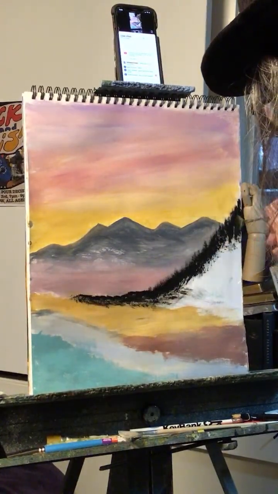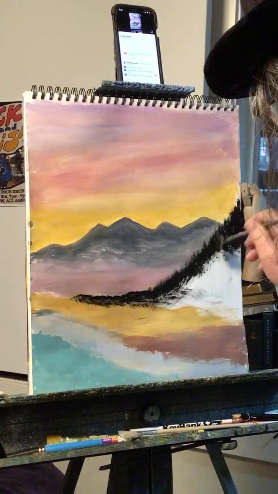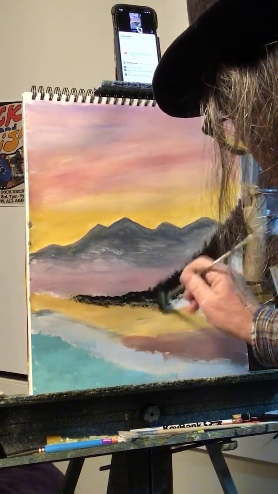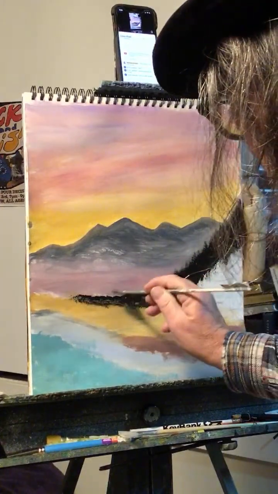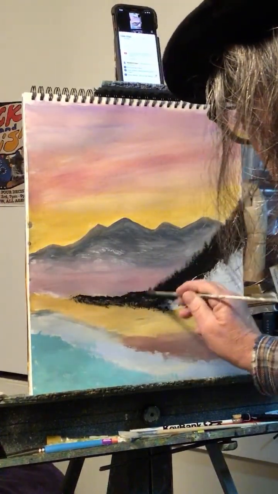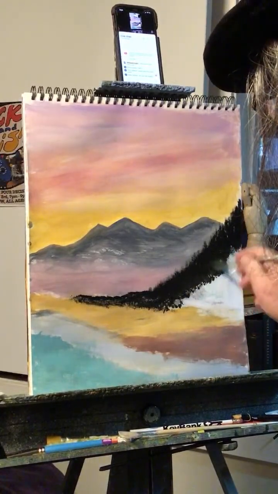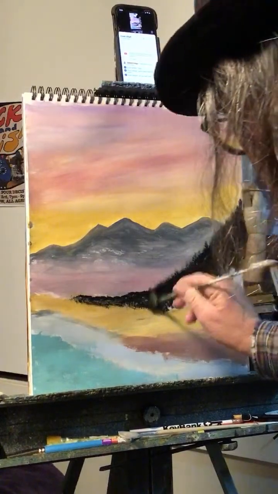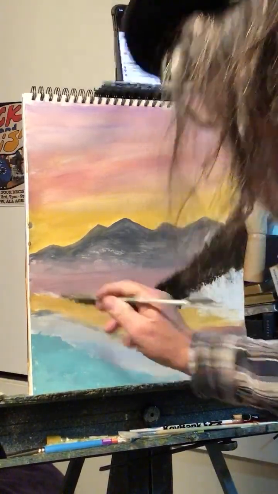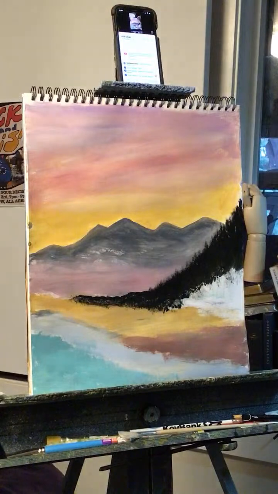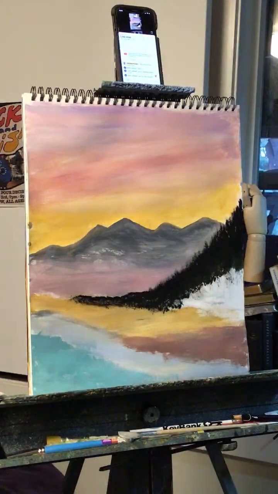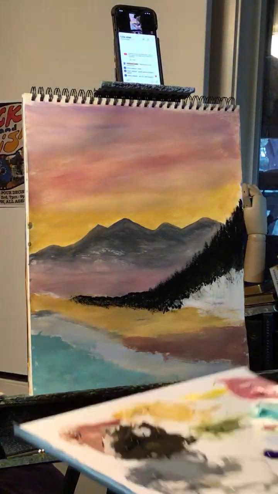I don't know why I made them so dark. That's sap green with a little black in it, but it's really showing up dark. I kind of like it. I like that dark color on that light background. It looks pretty good.